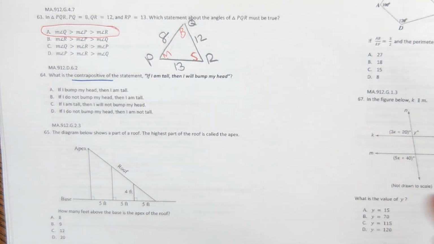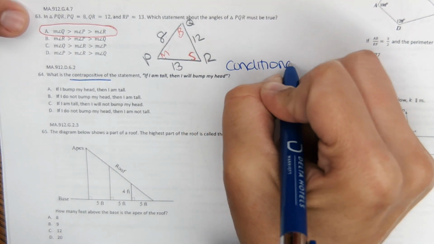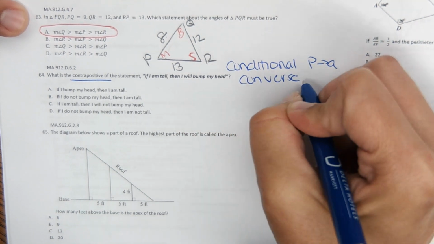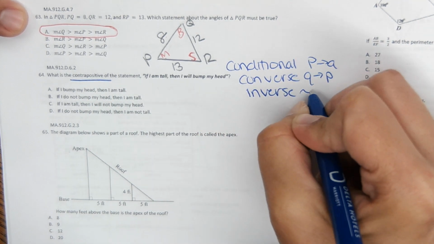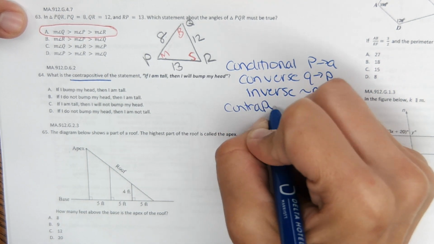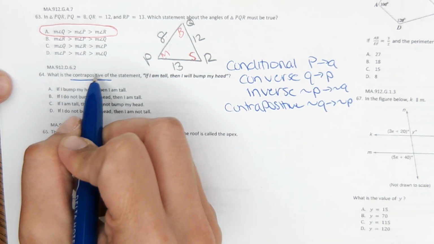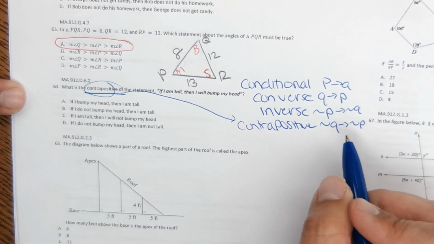Okay, so 64, it asks what the contrapositive of the statement is. So we're going to write out the rules that we need to know again. For conditional, it's P, then Q; converse, Q, then P; inverse, not P, not Q; and then contrapositive is not Q, then not P. So for contrapositive, we need this one, not Q, not P.